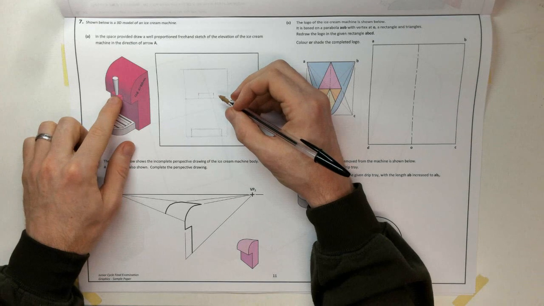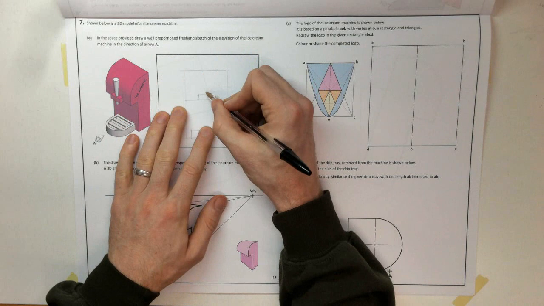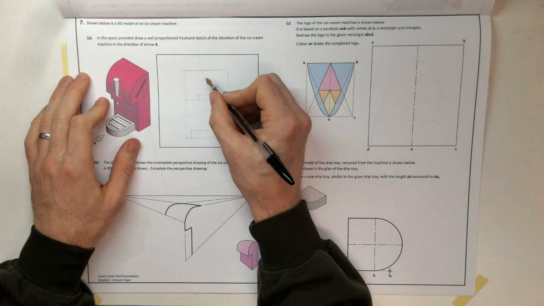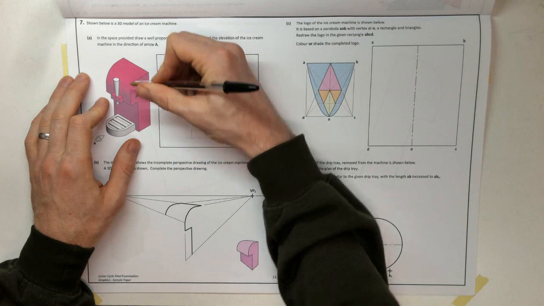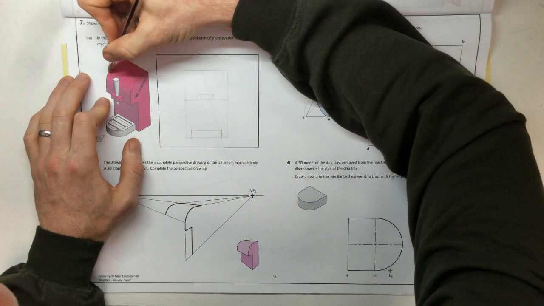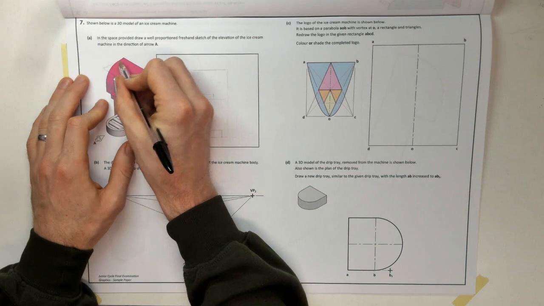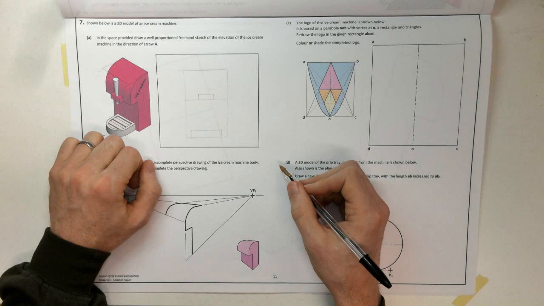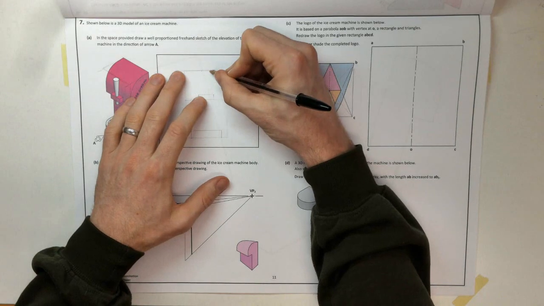It's a truncated cone, so we're going to be sloping out. It seems to be not far off the same height. I'm just going to make that out, using my 3D sketching. I'd say that's at the same height as my overall height, so about there and there.